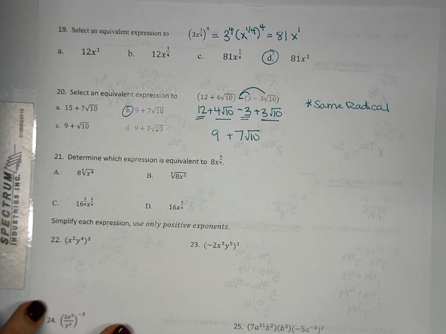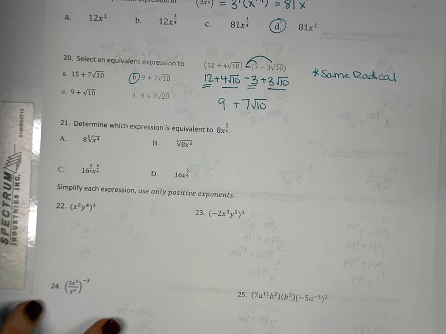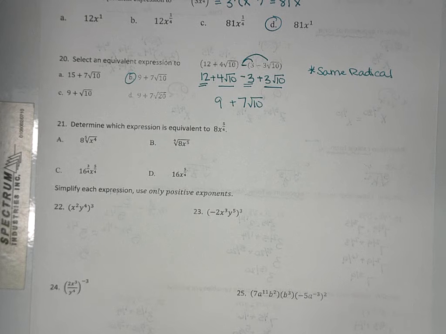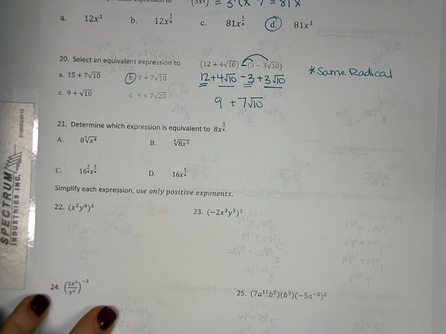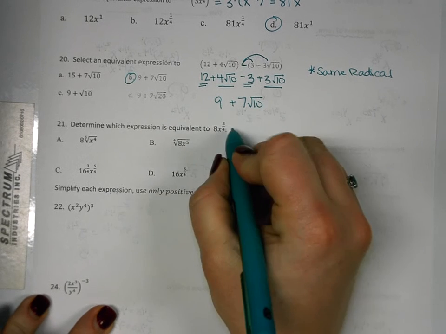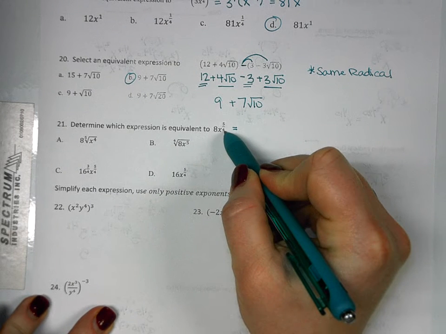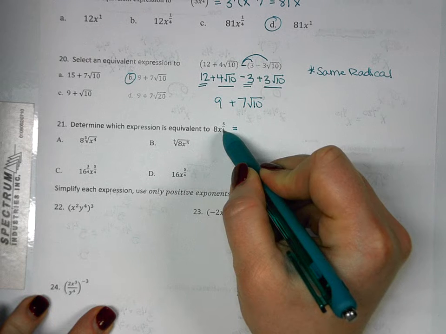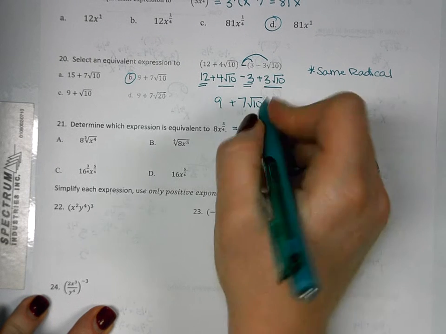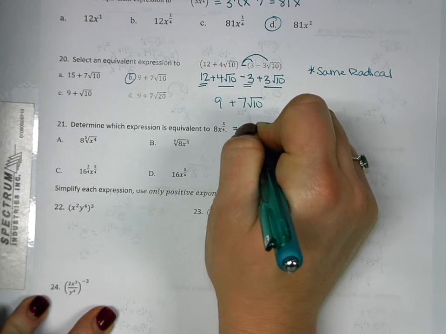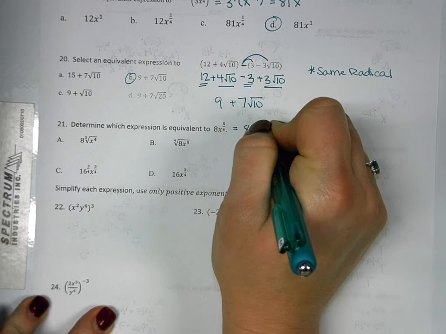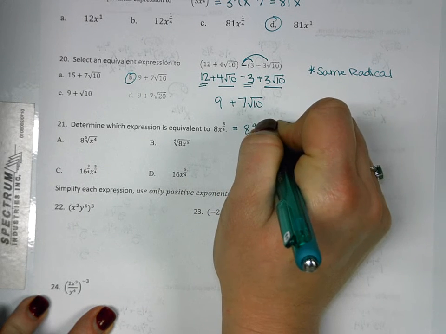Okay, so 21. Determine which expression is equivalent to 8x to the 5/4. All right, so let's start by remembering, what does the 5/4 exponent go to? It's only on the x. So if it's only on the x, then only the x will have the radical.